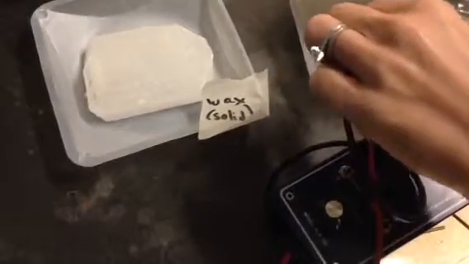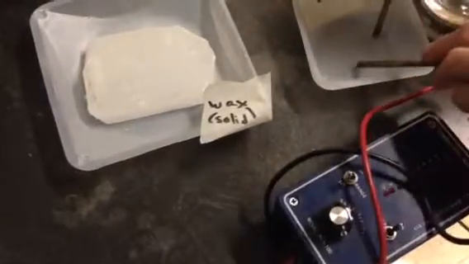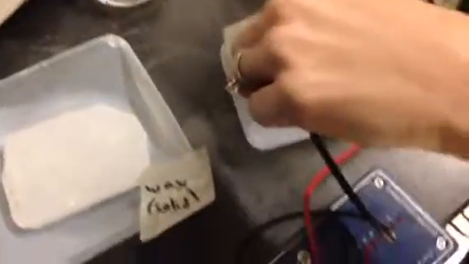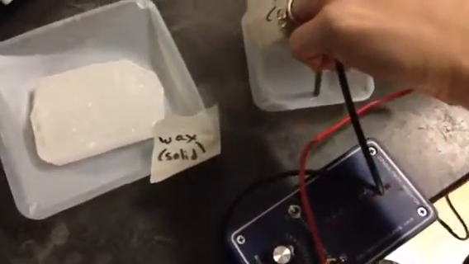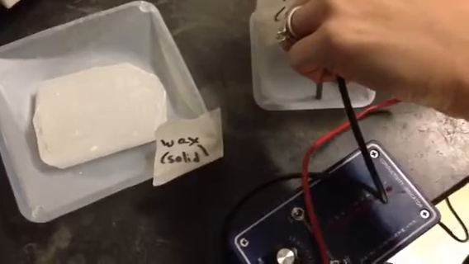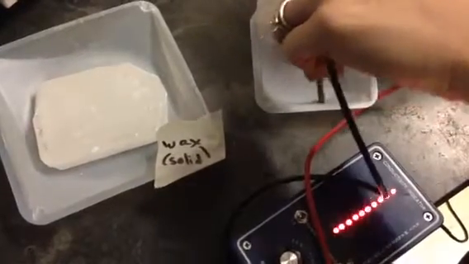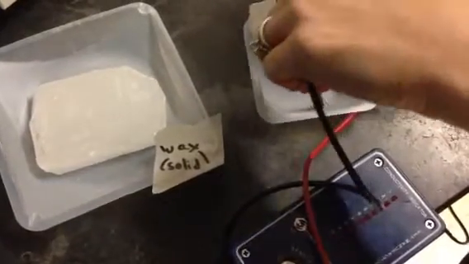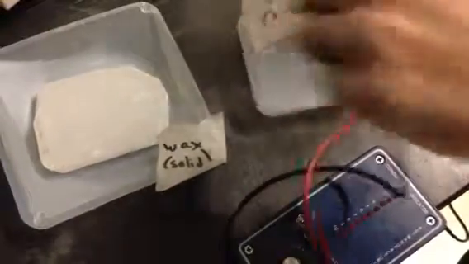Okay, moving on to the iron, solid. Oops, that's a good contact there. Hold on, I just have to make it actually touch. There we go. Got all 10 lights flashing. All right, that's good enough.